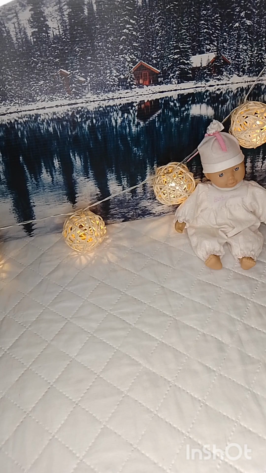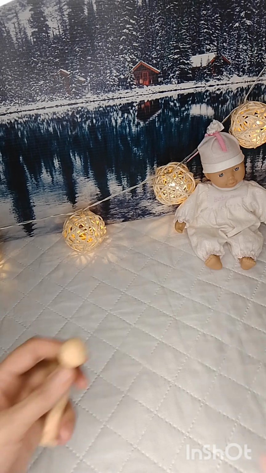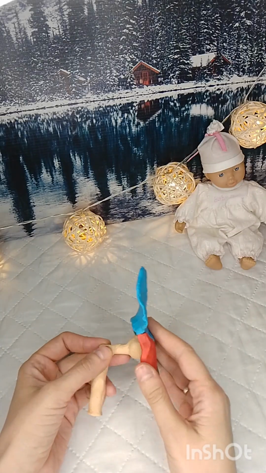Why is crawling so important? Because this alternating screwing movement is performed in the joint while crawling.